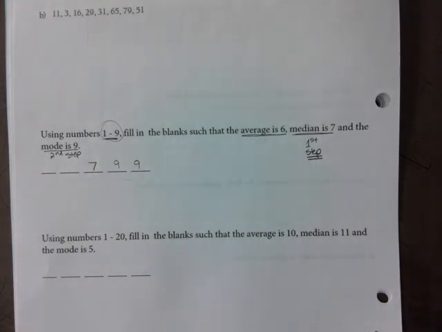Okay, bless you. How would you do the rest? And this is where it gets interesting. You have options. But think about it this way.